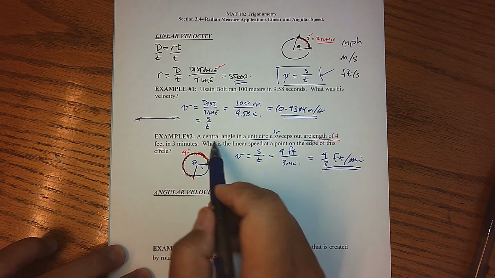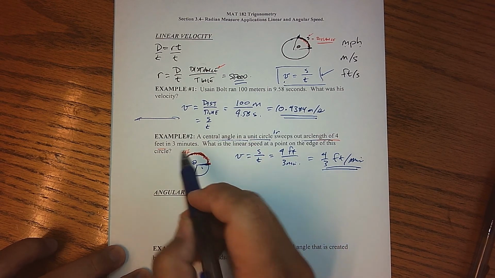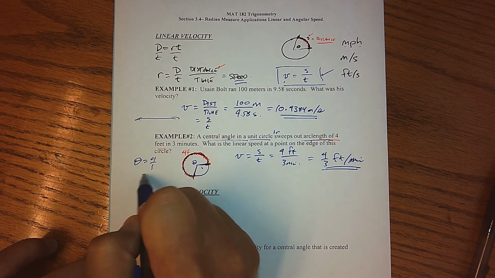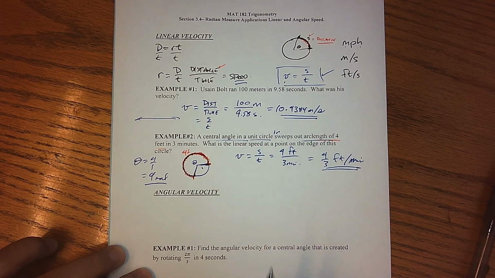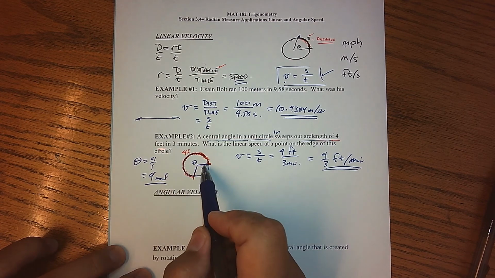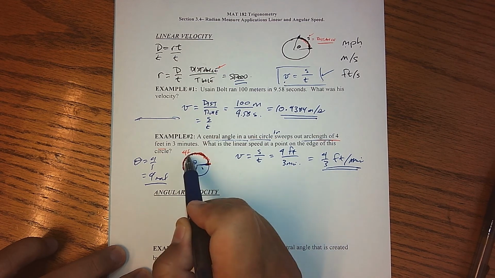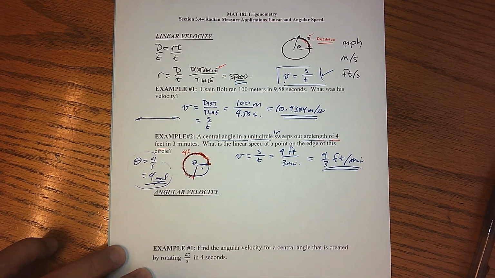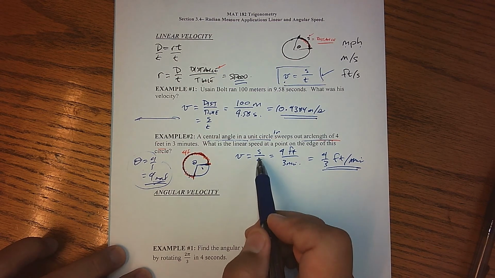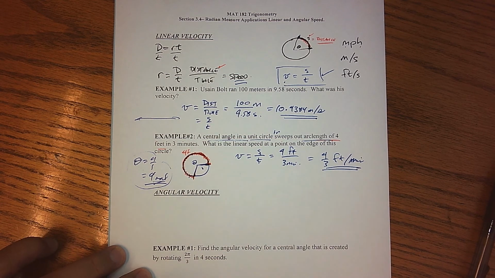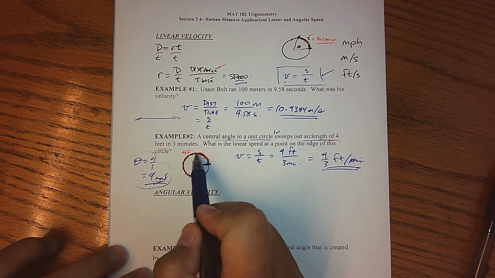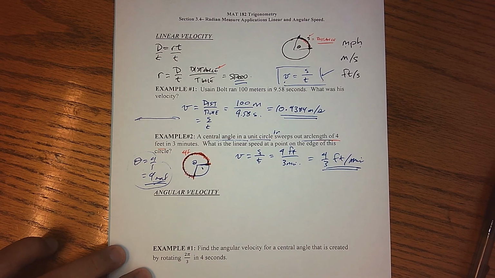We really don't know what that angle is, although we can find it. Theta would be 4/1, so it's 4 rad. So if you had to find the central angle, there it is. We have a unit circle, so the radius is 1 foot. We went 4 feet along the edge, so 1 goes into 4 four times, giving us a central angle of 4. But that's really not needed here, because we just need to know the distance that I traveled along the edge divided by the time, which gives us our speed linearly. So how fast I was moving in a linear fashion along the edge of the circle.